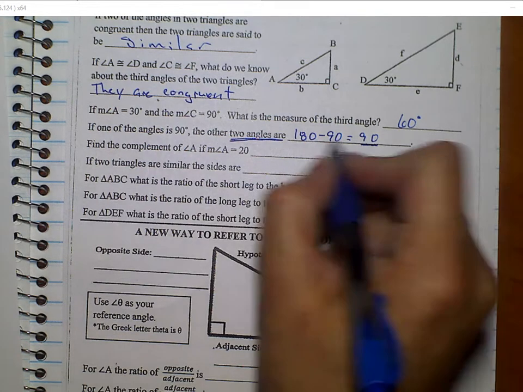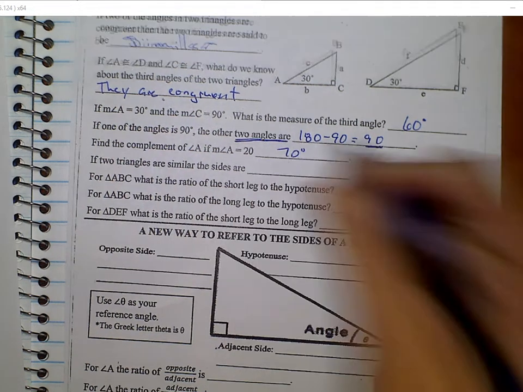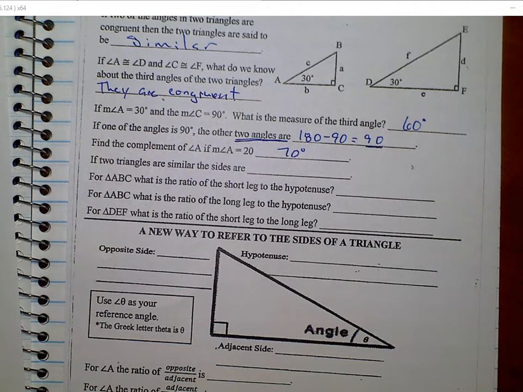Because complementary adds up to 90. If one of your angles is 20, the other angle is 70. That's where we get that from. Make sense?